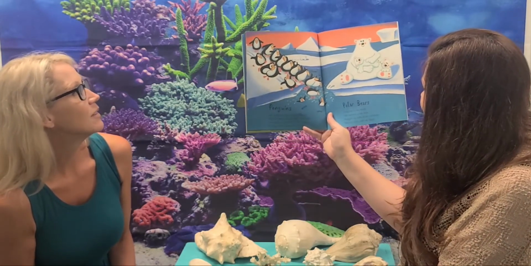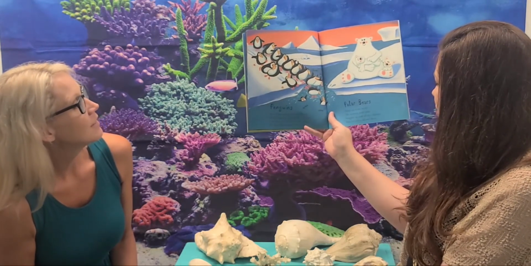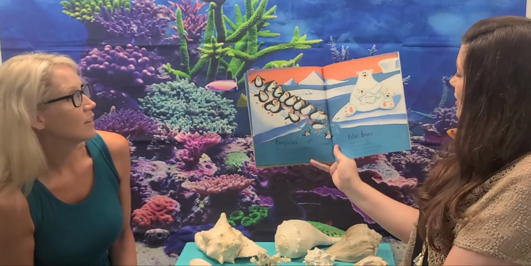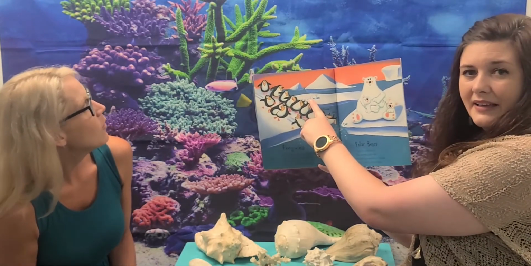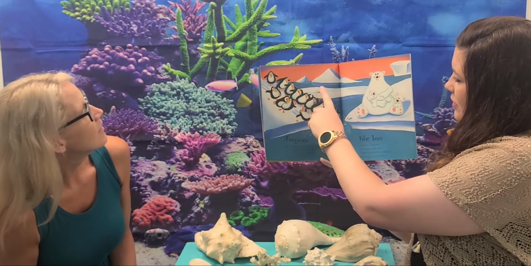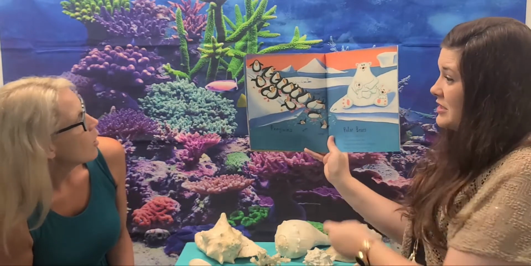Polar bears. Deep out in the Arctic, the mommy polar bear snuggles up with all her children since it's very cold out there. Here she is, and she has her babies. Oh, I see one in the back. How many do we have? 1, 2, 3, 4.